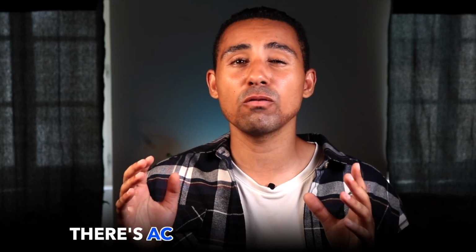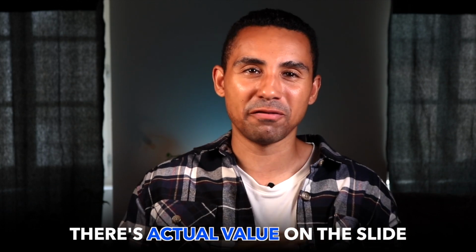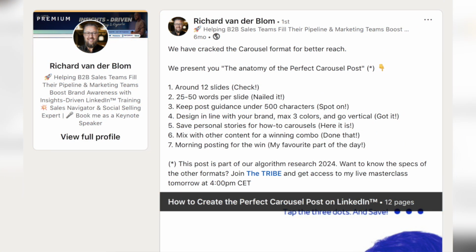For example, if you do a carousel that presents 12 software tools, say in your post that software 8 is incredible so that people will have to go through 2/3 of the slides to see it. This technique sounds stupid, but it works because it will increase the watch time of your post. Just make sure that there's actual value on the slide and you will be fine. If you want to get deeper insights about LinkedIn's algorithm, check out Richard van der Blom's profile. He and his team came up with the numbers part of these tips.